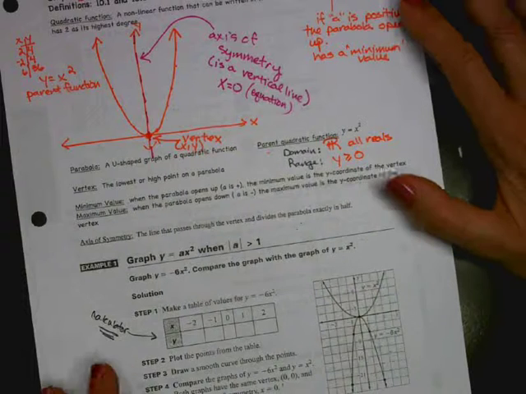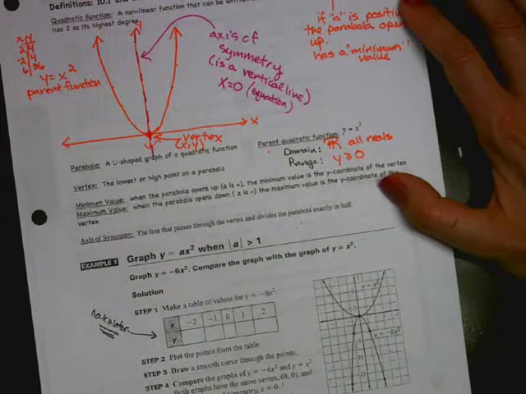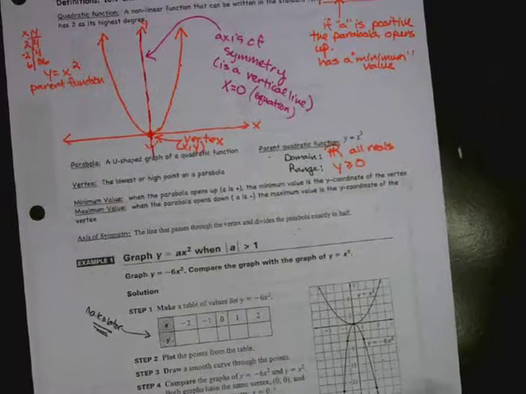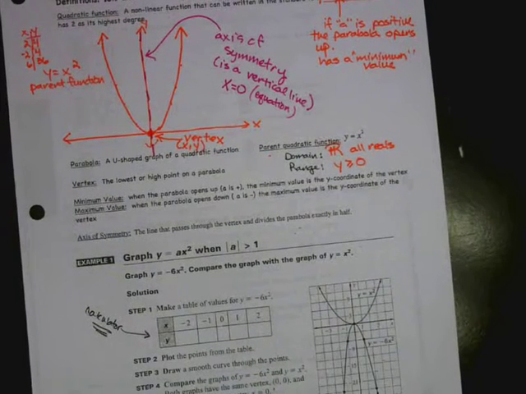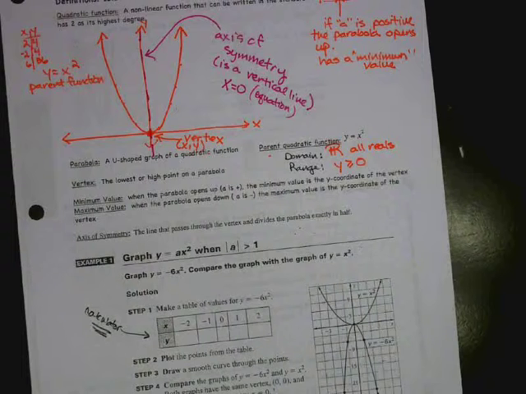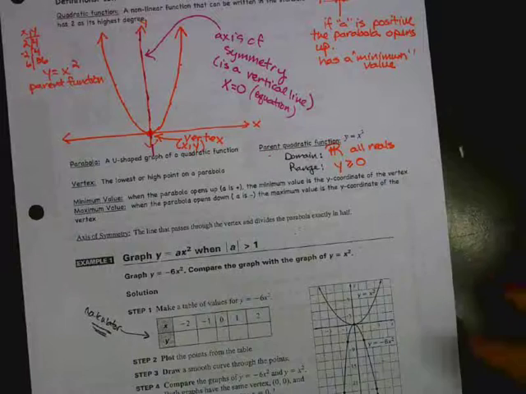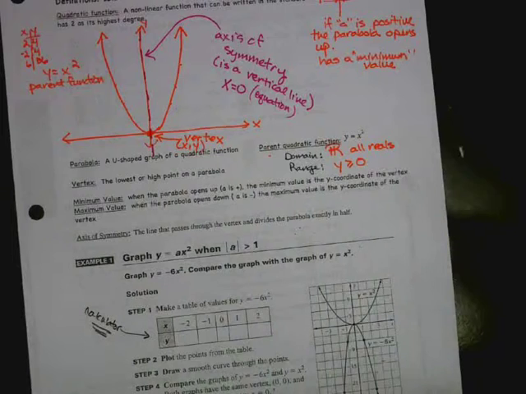Question for you. If the axis of symmetry is x equals 0, what's the x coordinate of the vertex? 0. It's the same thing, isn't it? All the x coordinates on this line are 0, as is the x coordinate of the vertex. We're going to use that later, so just pointing that out. Okay? So these are the terms, the definitions. Any questions on the words you're going to be using? We'll practice with them.